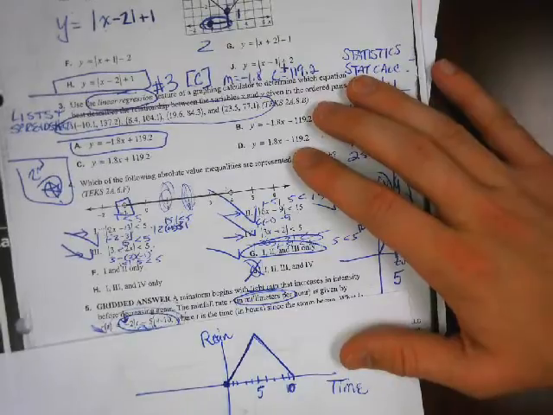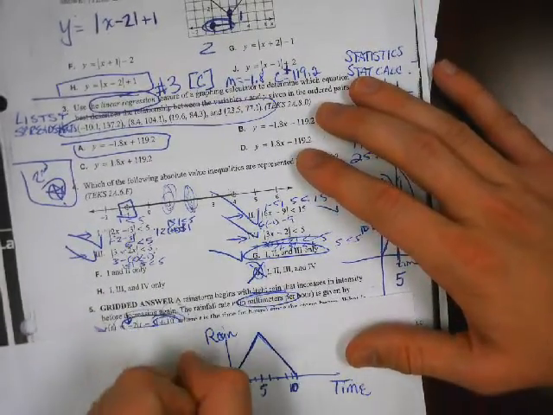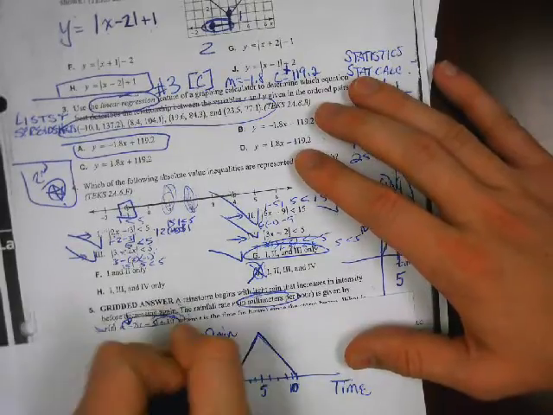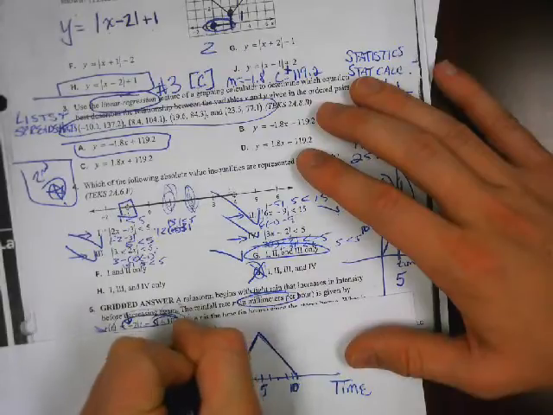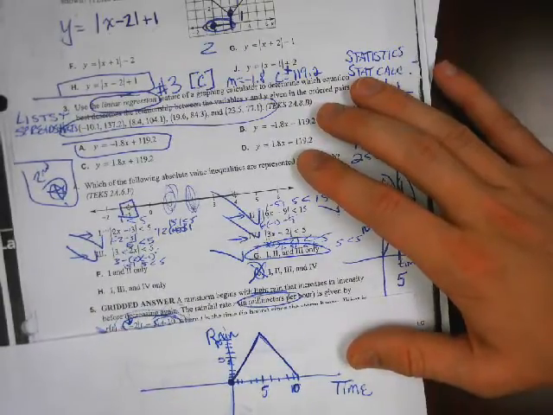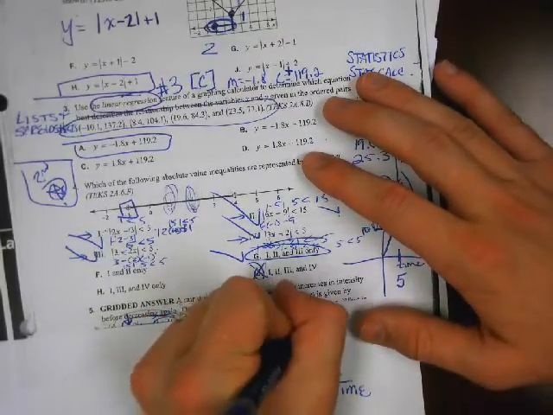And they also tell us that we went up 10 units. So we can come out here. 1, 2, 3, 4, 5, 6, 7, 8, 9, 10. Here's 10. Alright, so here's my graph for this storm.